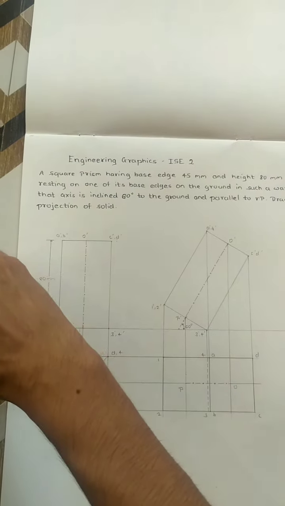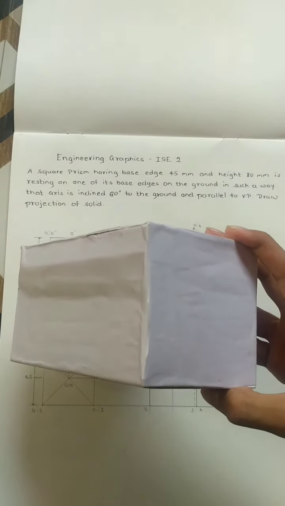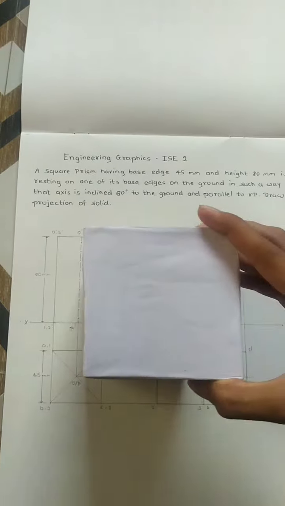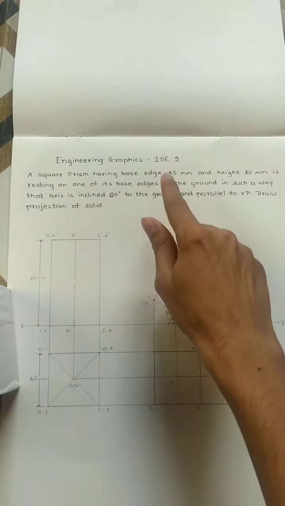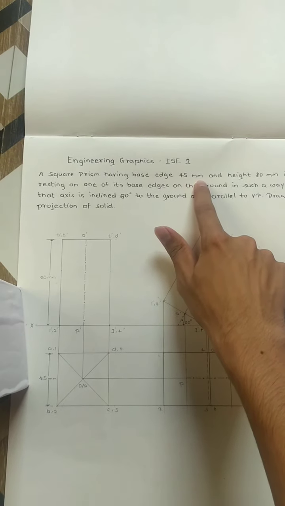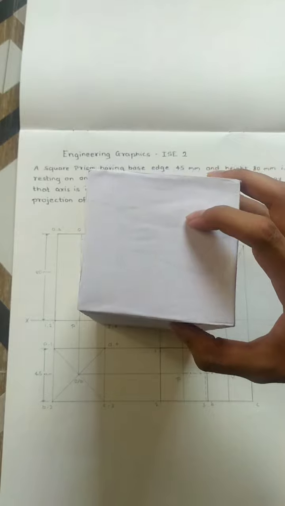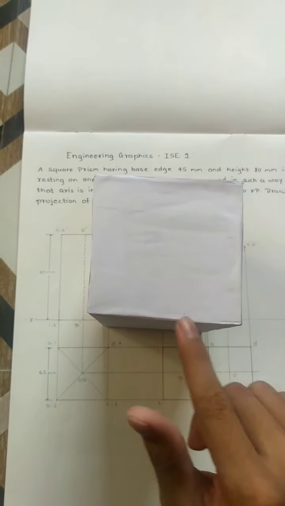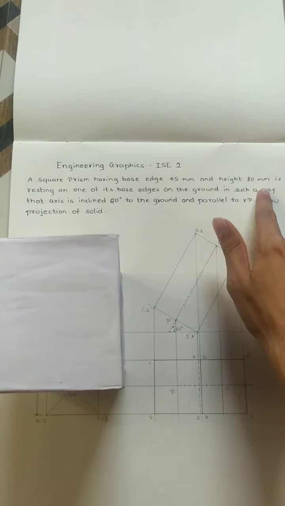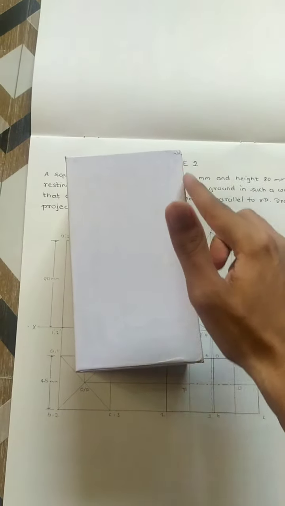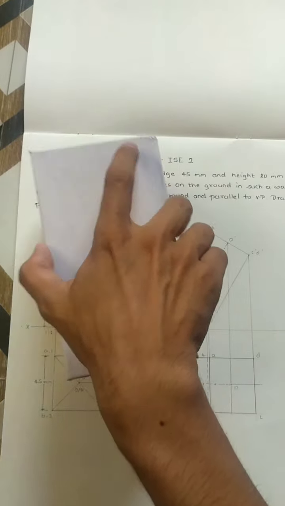So here I have made one solid model of square prism. You can see that this is the square prism. Its base and top are both square. Here it is mentioned that the base edge is 45 mm. So this is the base edge and this is the top edge, both of 45 mm. Here also it is mentioned that the height is 80 mm. So this is the height and it is 80 mm.